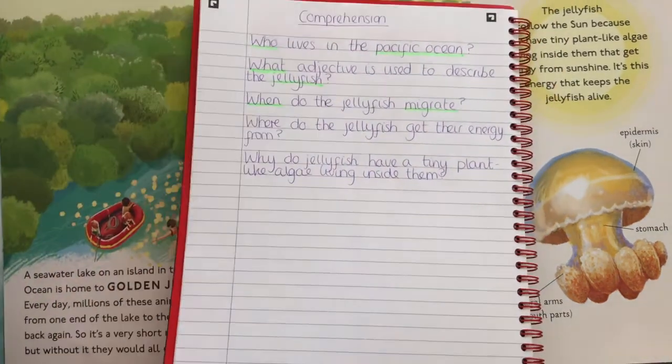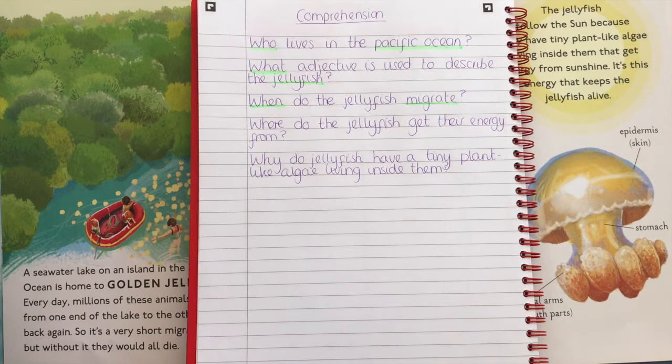Now let's see if you can have a go at identifying the key words in our next question. Where do the jellyfish get their energy from? So with an adult at home, see if you can identify what the key words in that question would be. Have a look at the key words in the other questions and see if you can identify those in the fourth question.